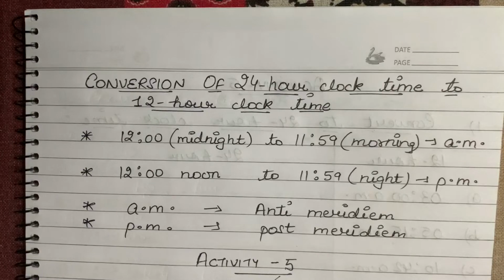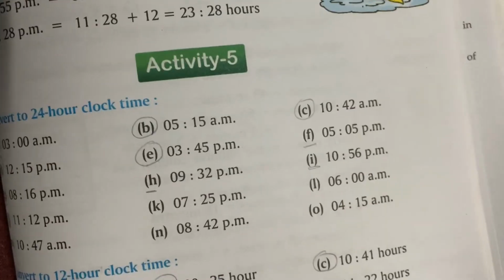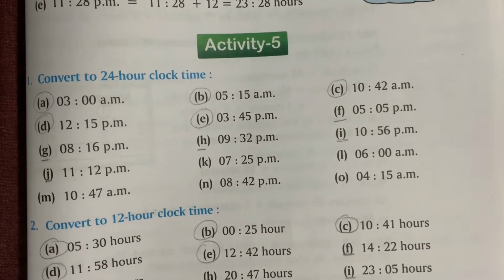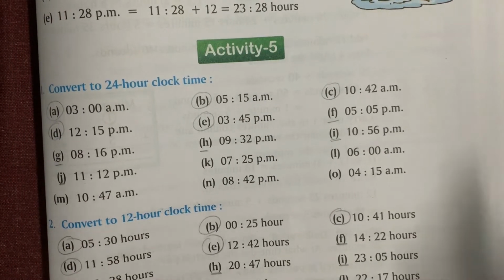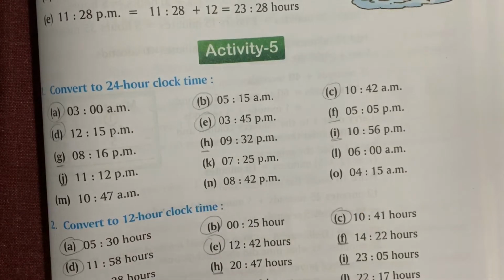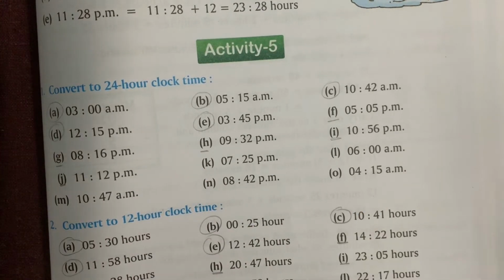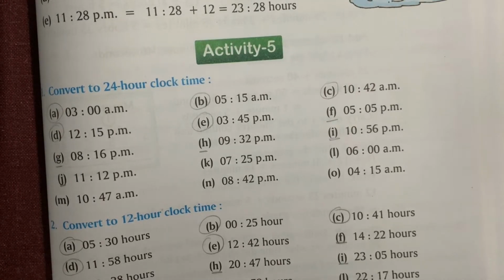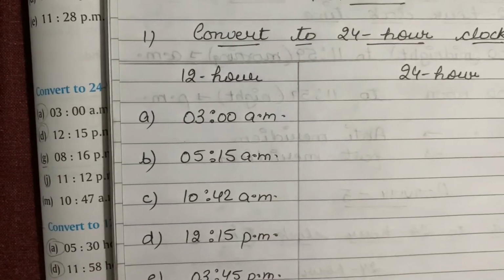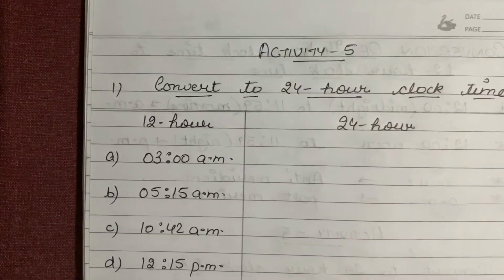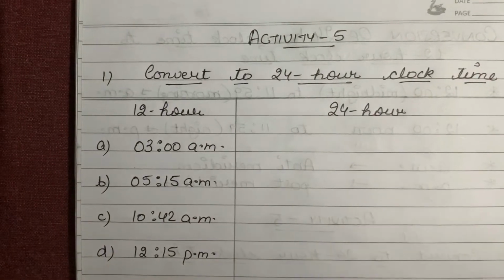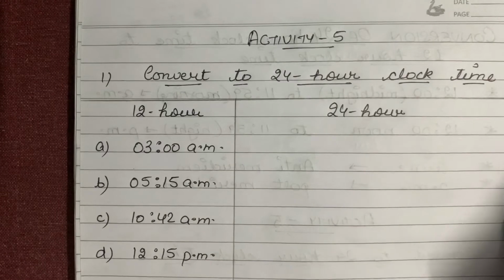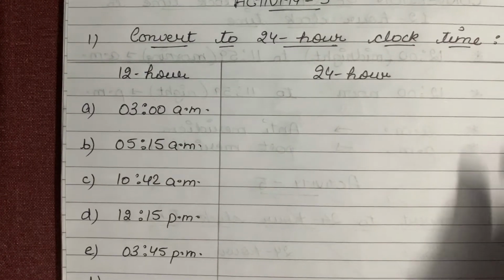After this, see, activity 5 is given in your book on page number 173. What you have to do is convert to 24-hour clock time. Now I will tell you how. First, write down in your notebook like this: activity 5, then the heading convert to 24-hour clock time. Now make a table like this, 2 columns.